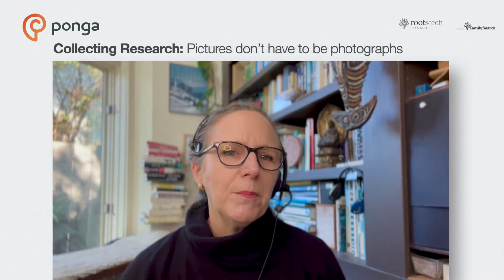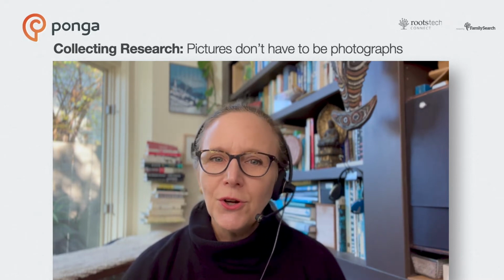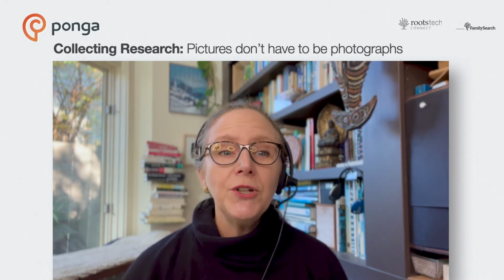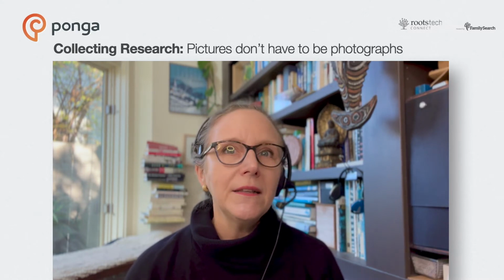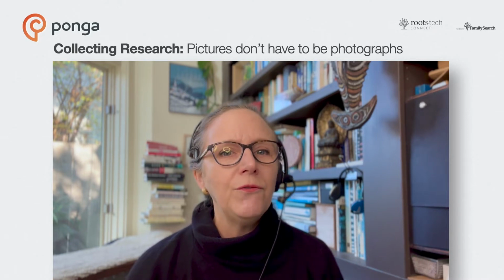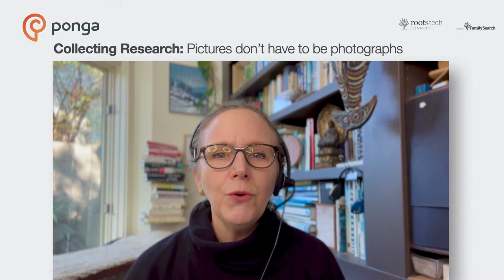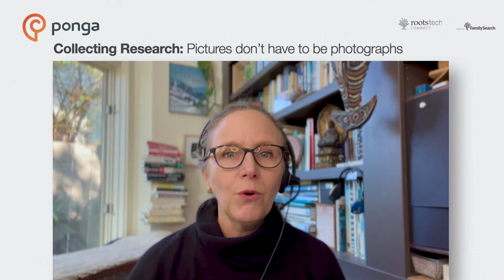If you're already a visual thinker, consider that Ponga pictures don't have to be photographs. They just have to start as image files. Screenshots work, as would exports from PDF documents, maps, and an endless array of illustrations. In fact, you can use illustrations to create very useful tools for note-taking during research. Consider the military movement maps of World War II.